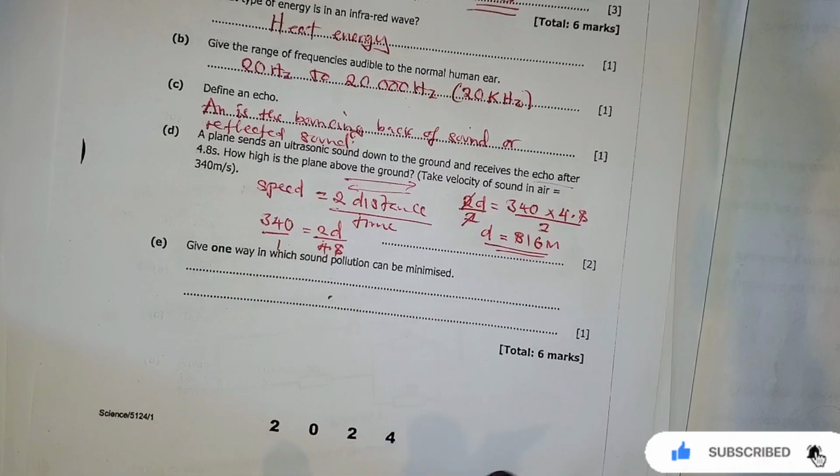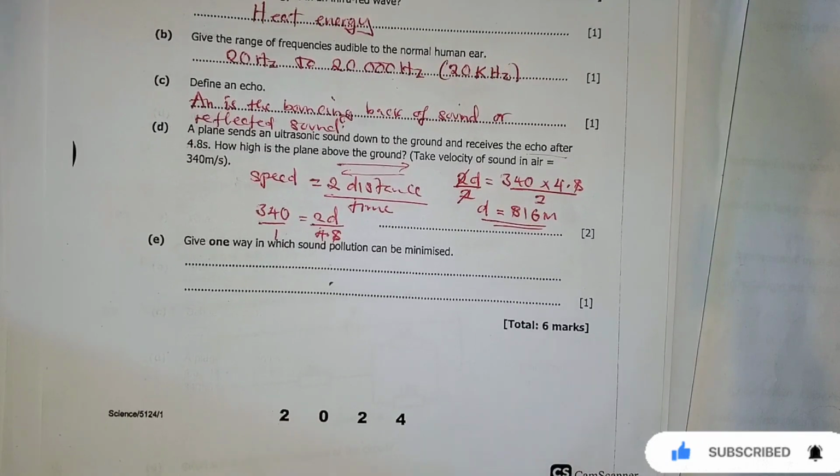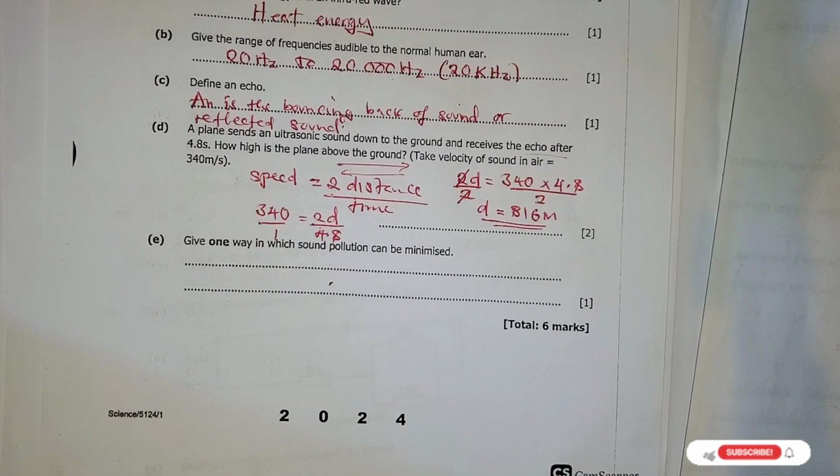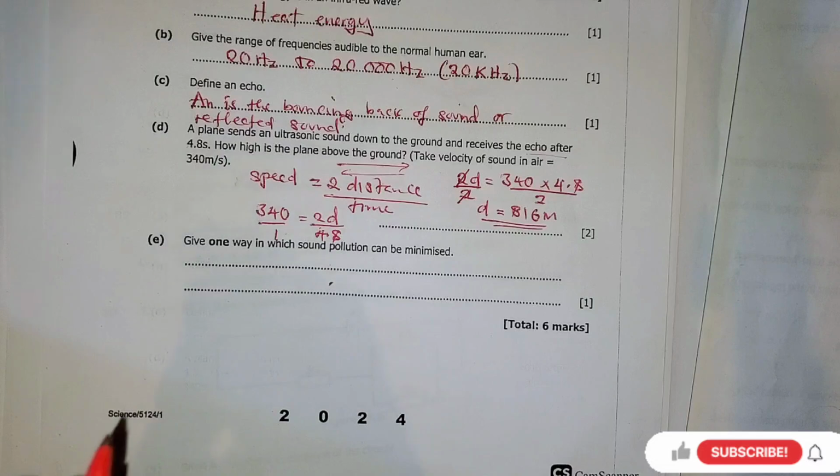The last question on question 5 is saying, give one way in which sound pollution can be minimized.